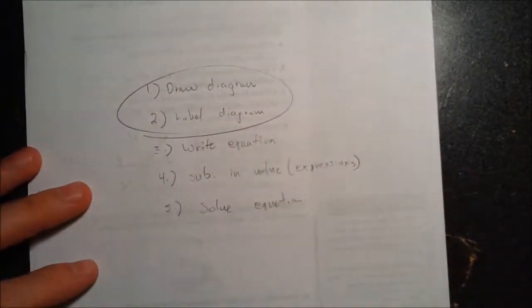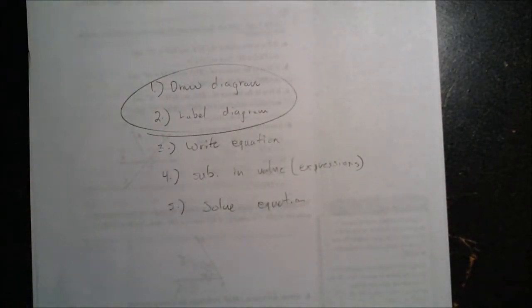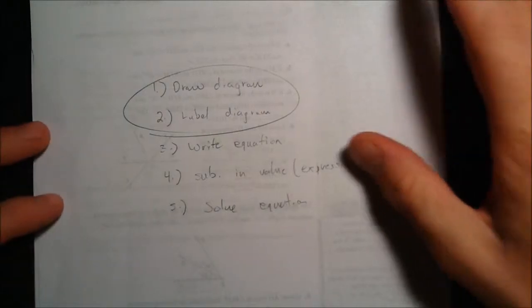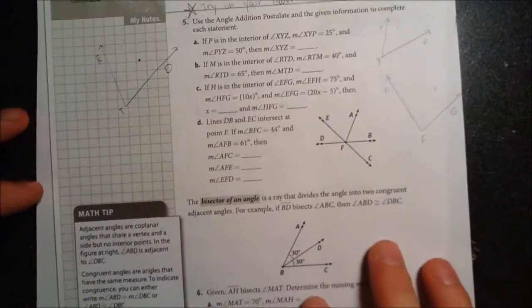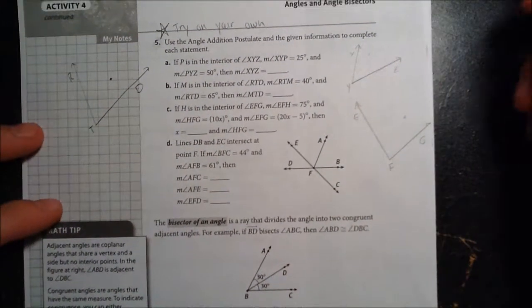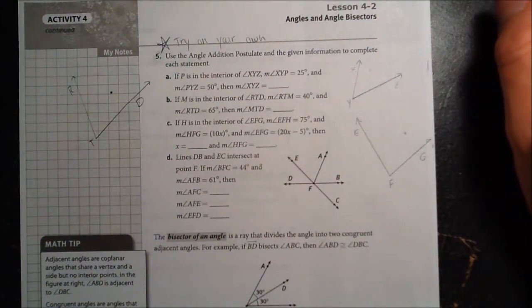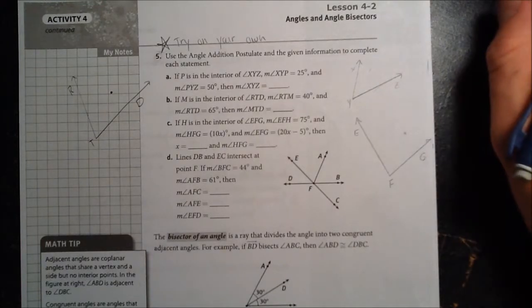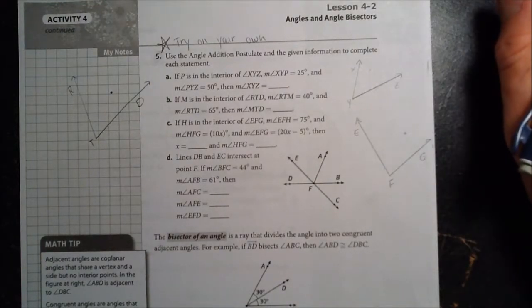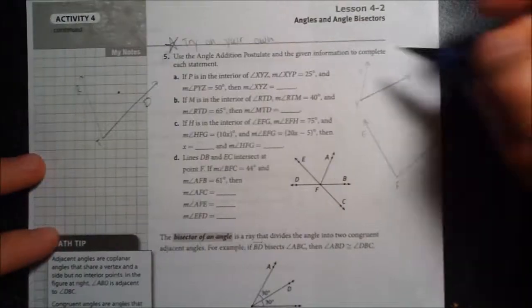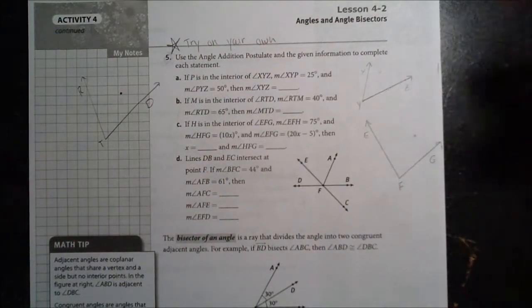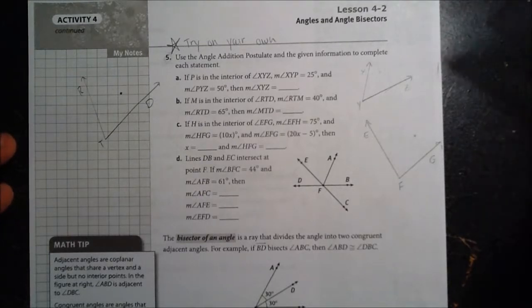But these 2 steps, 1 and 2, are so crucial. In this book, it says that's a tip. I suggest that you draw a diagram. No, I'm going to say that it's a mandate. You need to draw a diagram. You need to label that diagram. And then from that, write your equation, plug in your values, and solve. So again, pause it, try them on your own, and then you can check your answers.